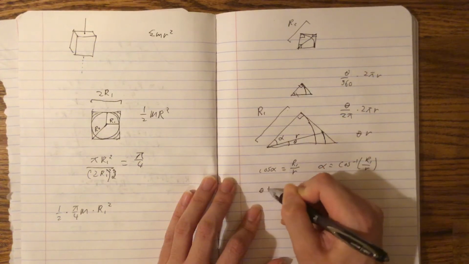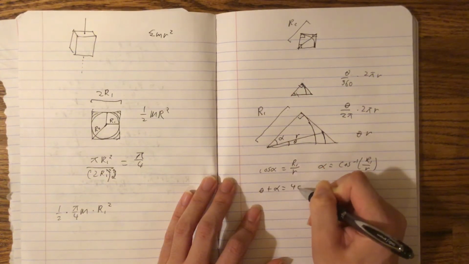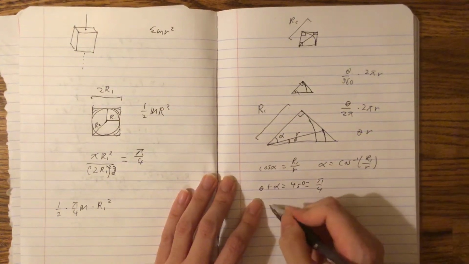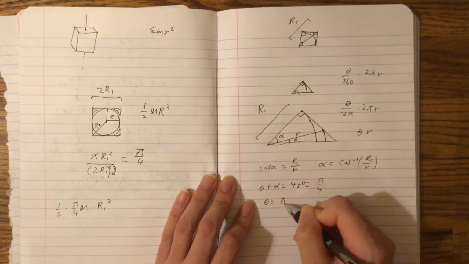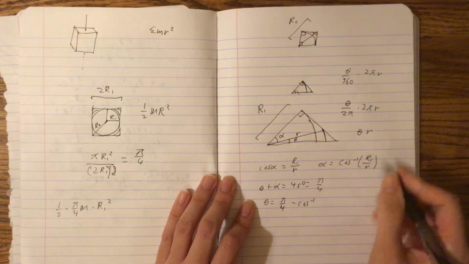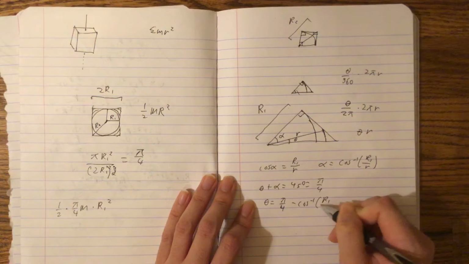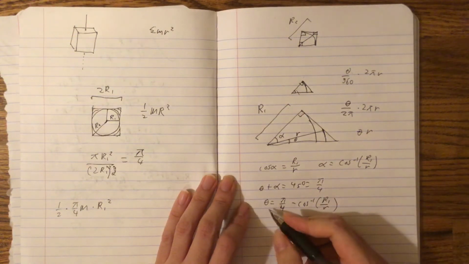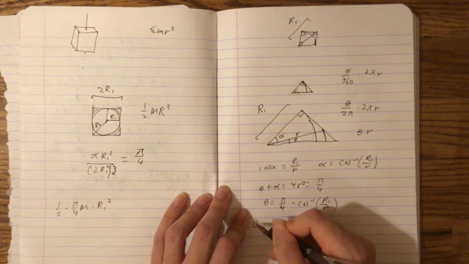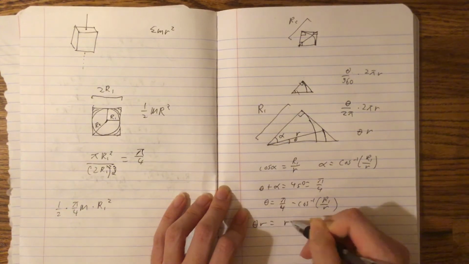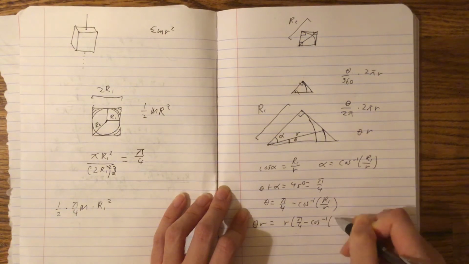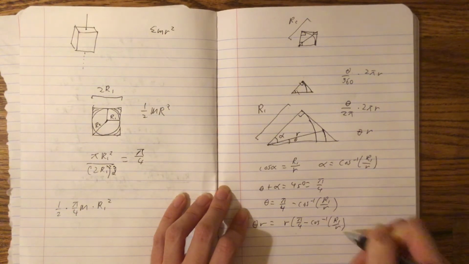Since we're in radian mode, let's turn it to pi over 4. So theta equals pi over 4 minus alpha, and alpha equals cos negative 1 of r1 over r. If we multiply r to both sides, we get the 1/8 of the length of the curve. So theta r equals r times pi over 4 minus cos negative 1 of r1 over r.